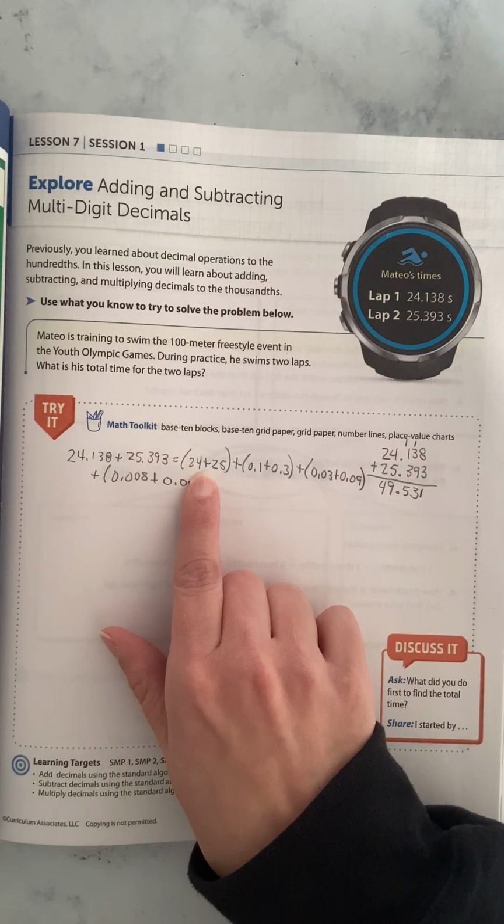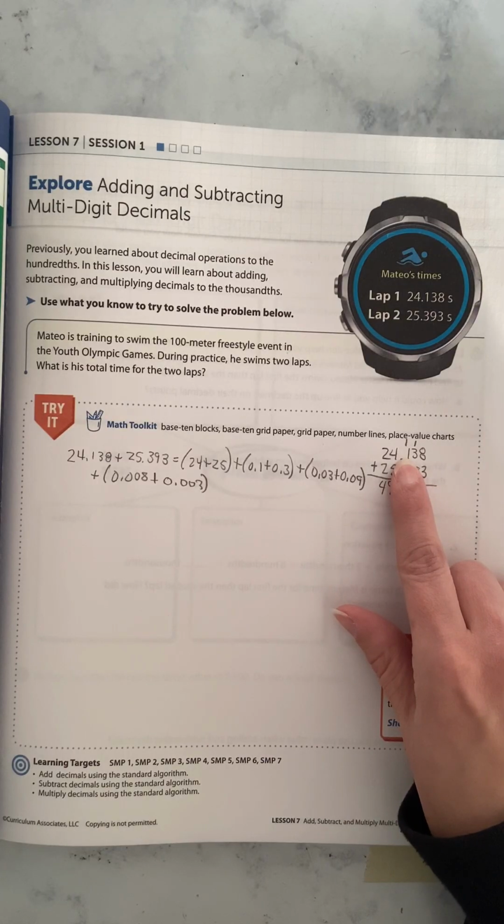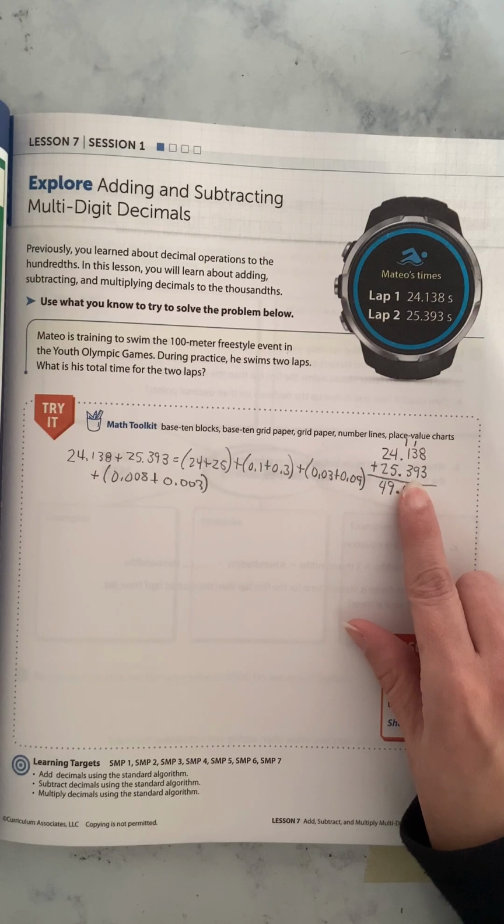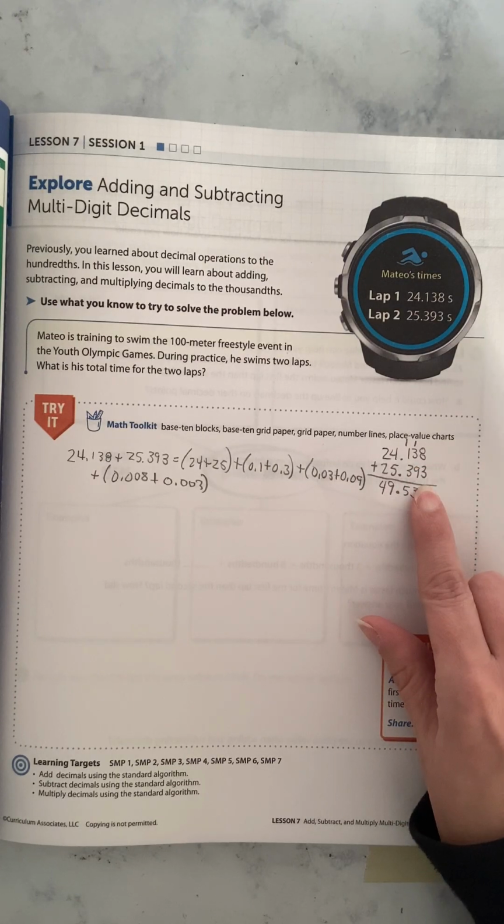Okay, so we've got here 24 and 25. Those are the numbers to the left of the decimal. And then we've got 1/10 and 3/10, then 3/100 and 9/100, and then 8/1000 and 3/1000, right?